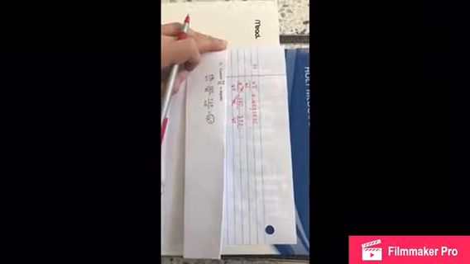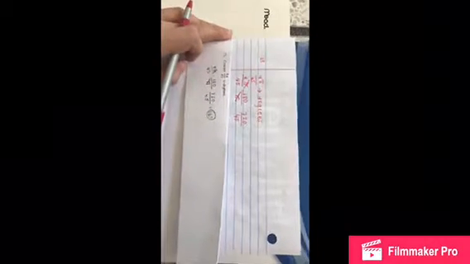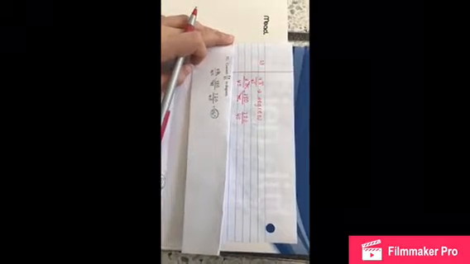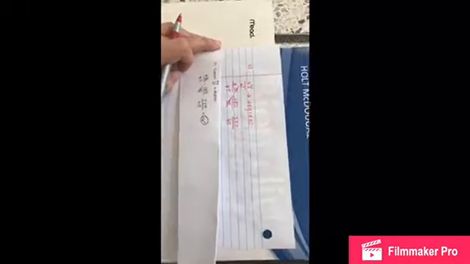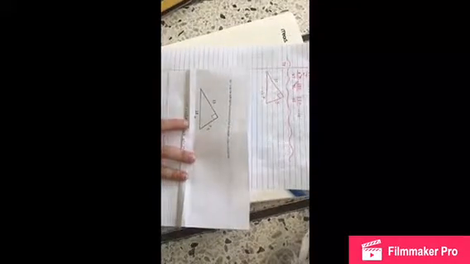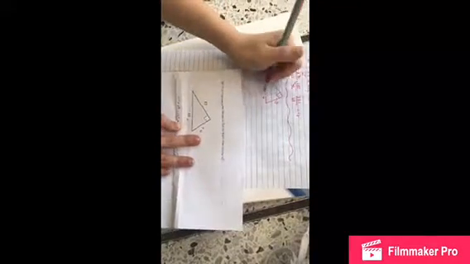To convert 4 pi over 45 to degrees, you have to set it equal to 180 over pi. Then you cancel out the pi's and multiply 4 times 180, getting 720 over 45. Then you divide 720 by 45, getting 16 degrees.